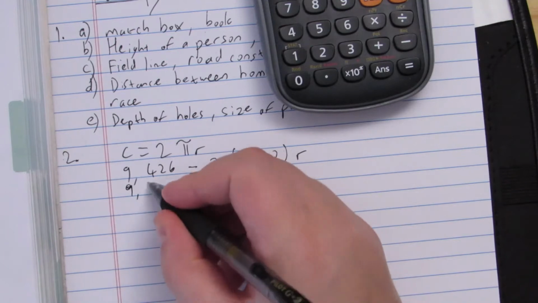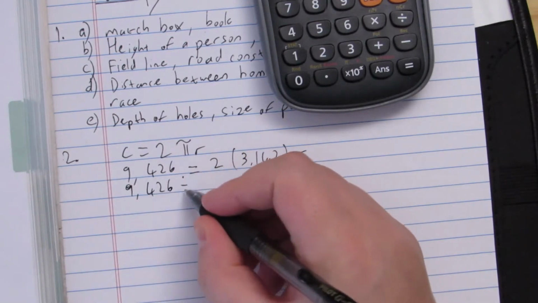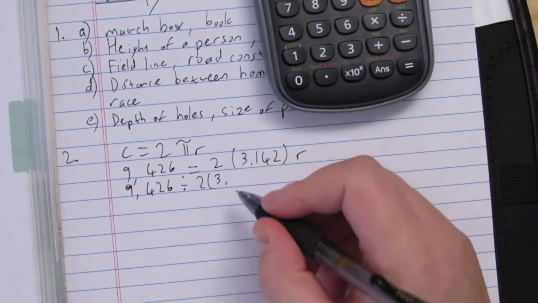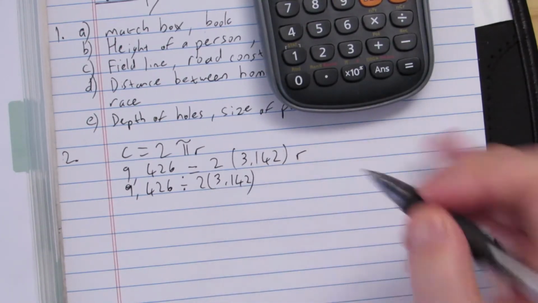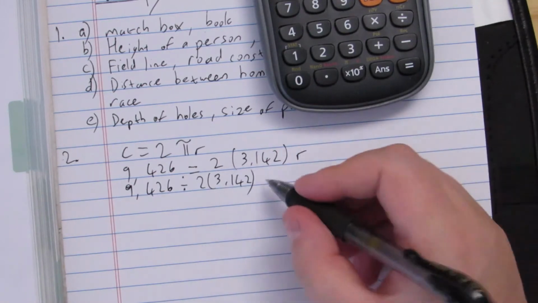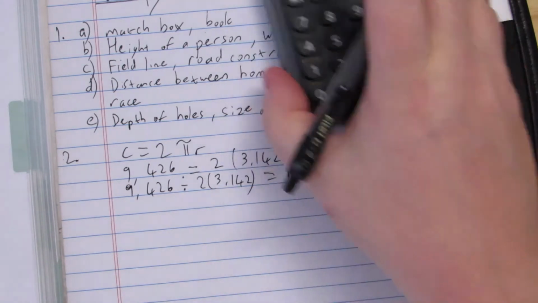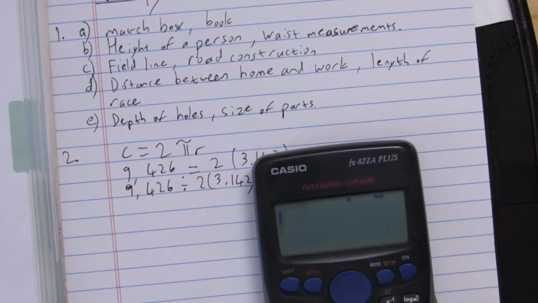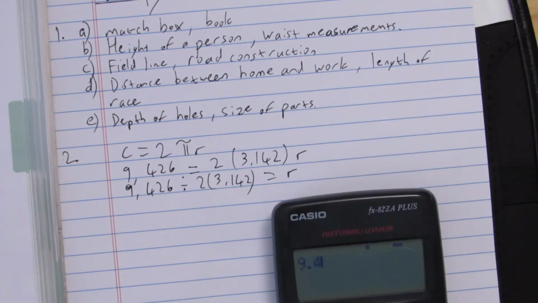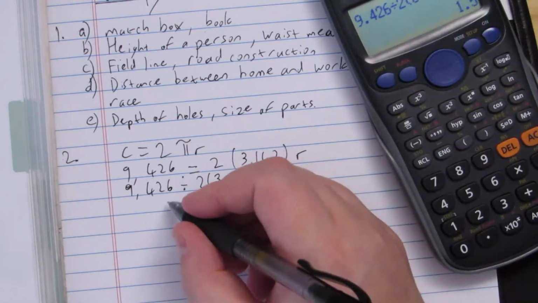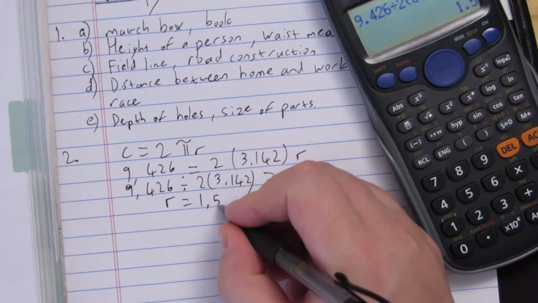I'm going to keep it as simple as I can. I don't want to be moving tons of things around. You could have simplified this first before you moved it across. Much of a muchness really in my mind. But it'll give us this thing quite clearly. So 9.426 divided by 2 times 3.142, and we get r is equal to 1,5.